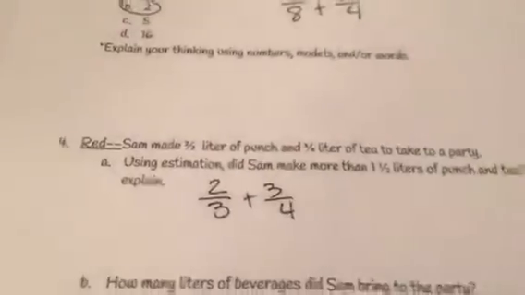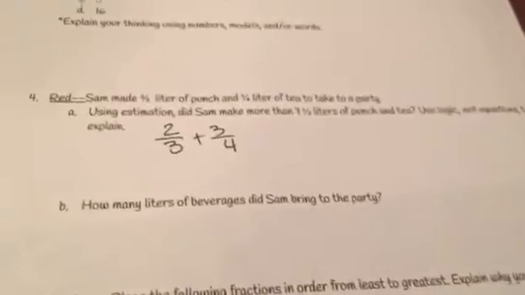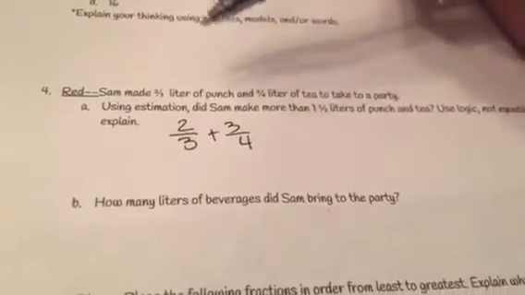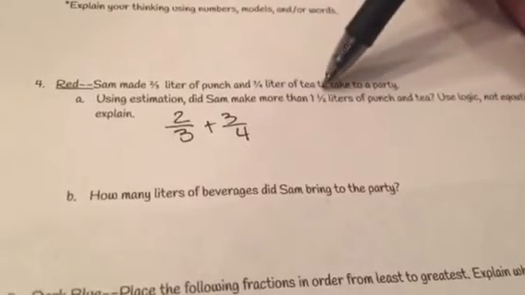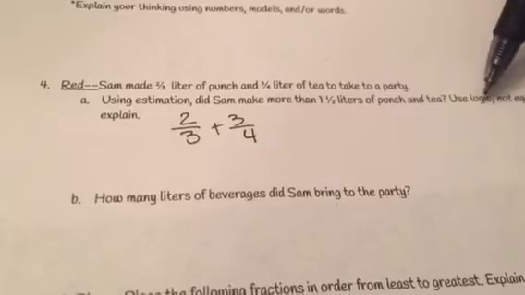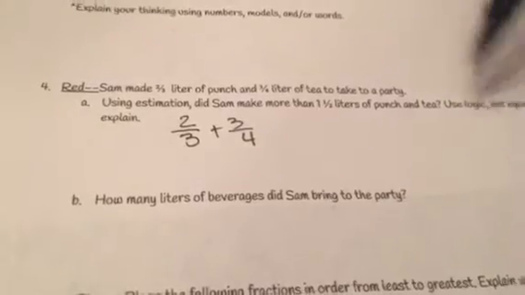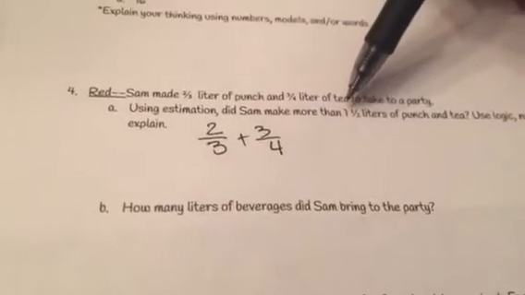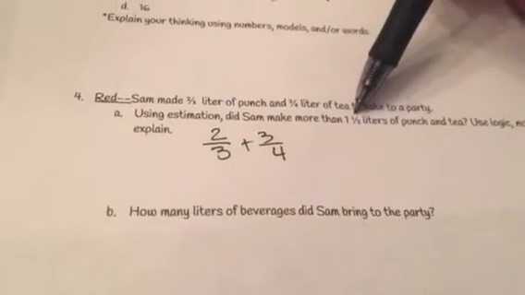All right, look at number 4. It says, Sam made 2/3 a liter of punch and 3/4 a liter of tea to take to a party. Using estimation, did he make more than 1.5 liters of punch and tea to take to the party? And it says use logic, not equations. So we know we need to add both of these and see, is it going to be more than 1.5 liters?